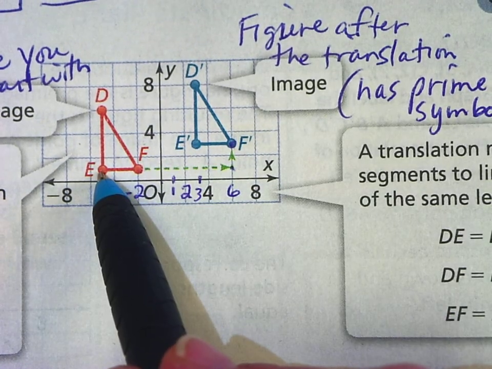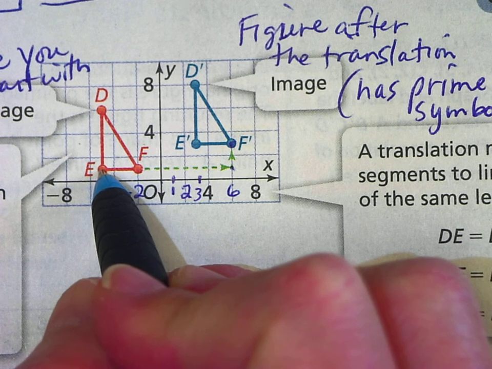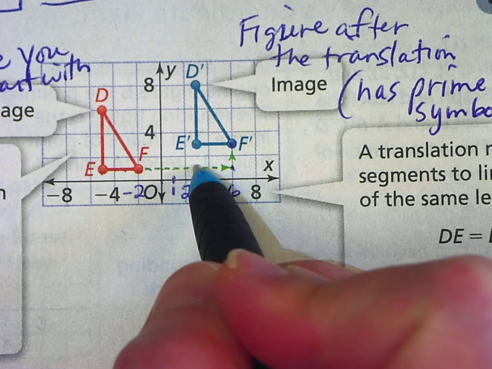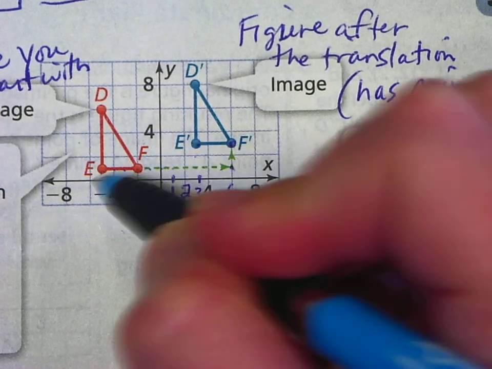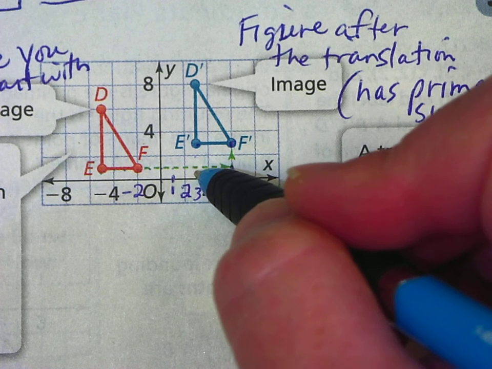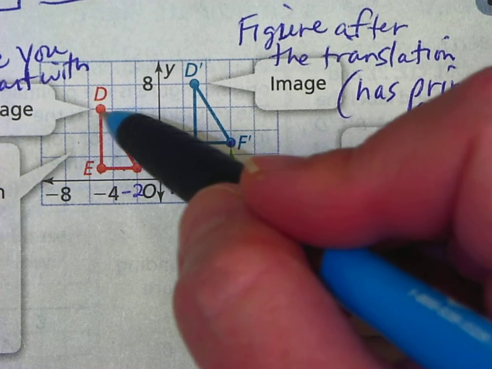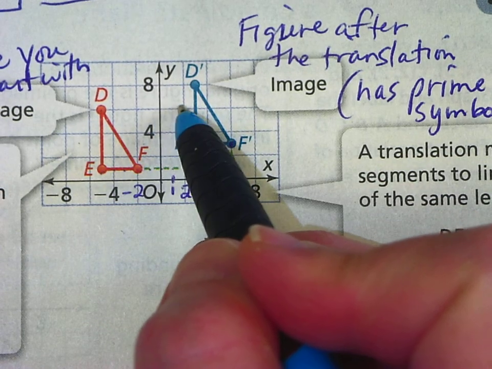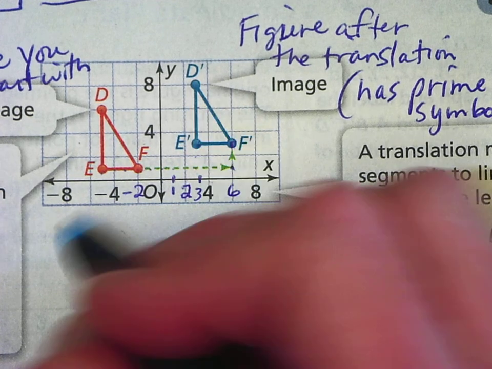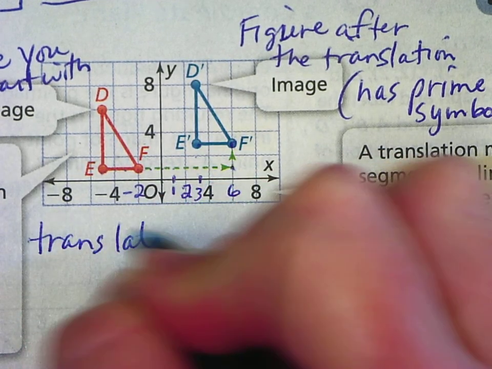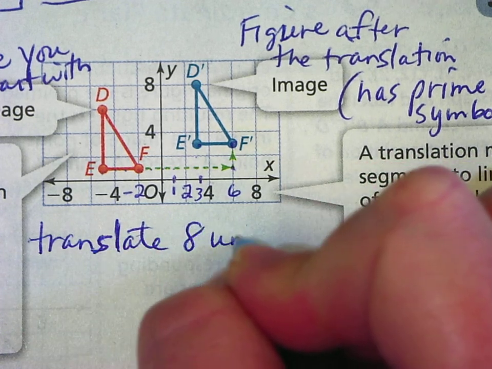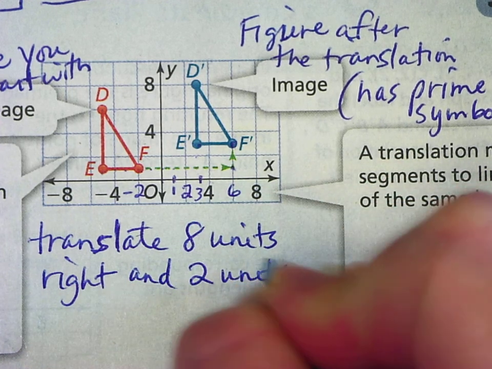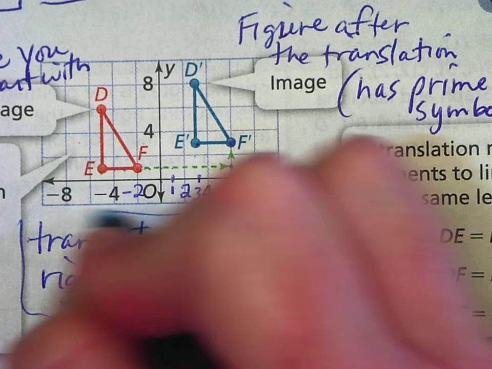So let's map E to E prime. If we go 1, 2, 3, 4, 5, 6, 7, 8, that's 8 units to the right and 2 units up. So we translated E the same number of units, 8 units to the right, 2 units up. Now let's just check D. 1, 2, 3, 4, 5, 6, 7, 8 units to the right and 2 units up. So we translated 8 units right and 2 units up. That's one way to describe the translation.